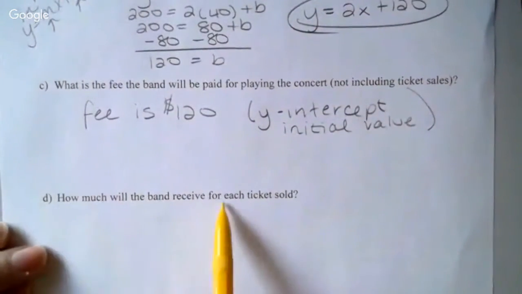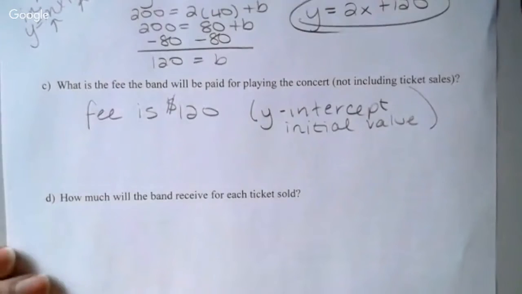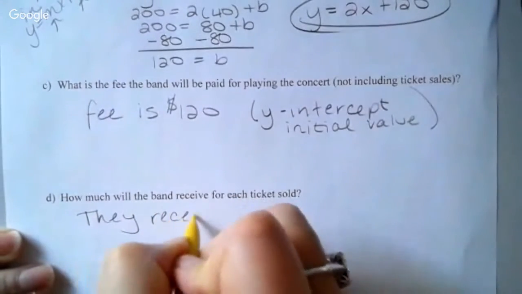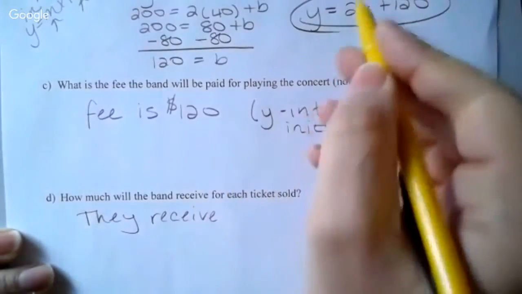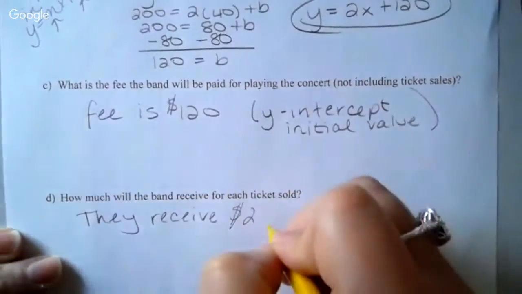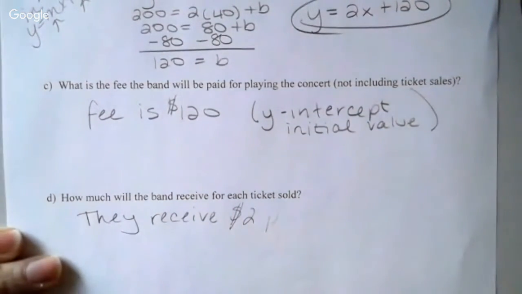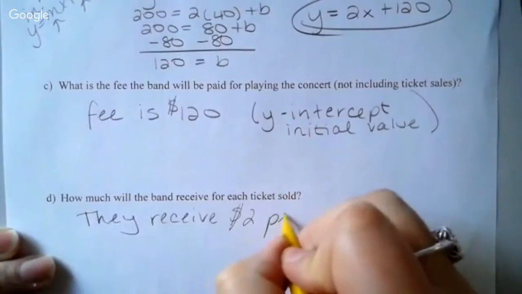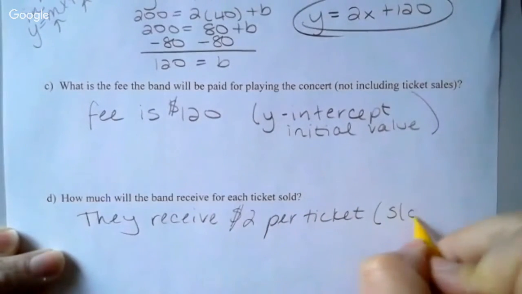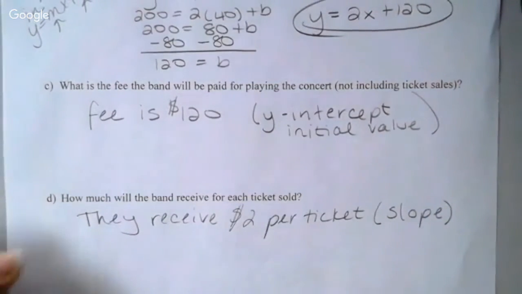And then how much will the band receive for each ticket sold? That's your slope. So the slope was 2, so that's $2 per ticket, which is your slope. And that concludes our lesson for modeling linear relationships.